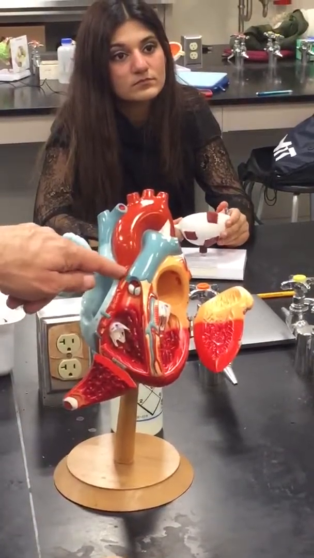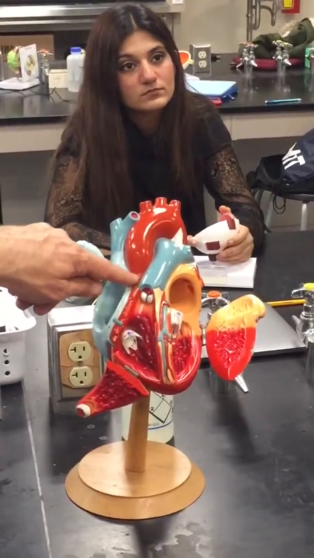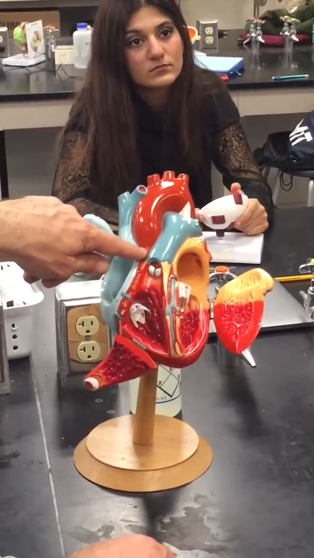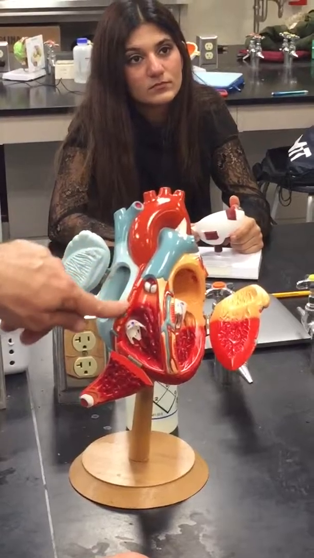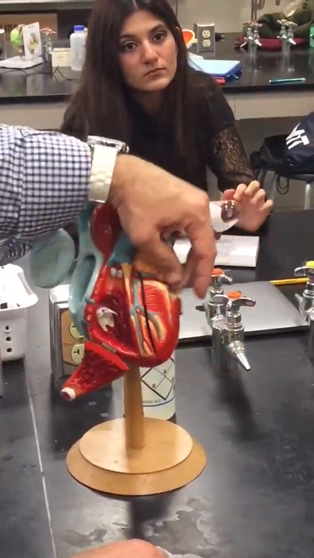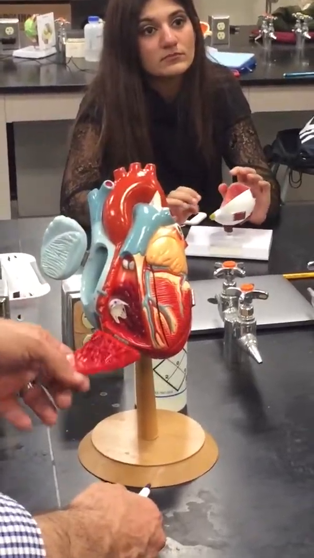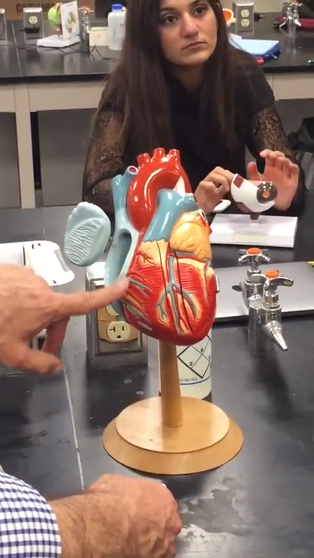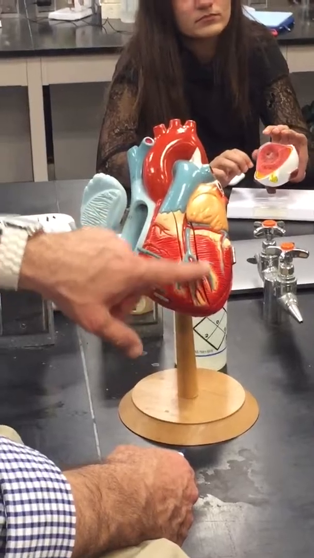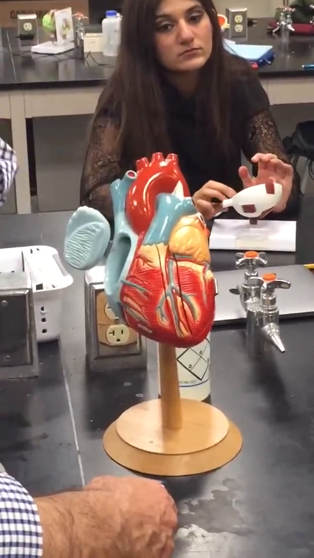And what are these here? These blood vessels, what are they? They go around the heart, and you see them here. You see the arteries and veins. What are they? No, what are the arteries? Coronary. Coronary arteries.